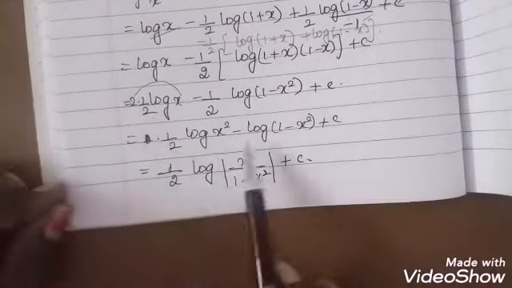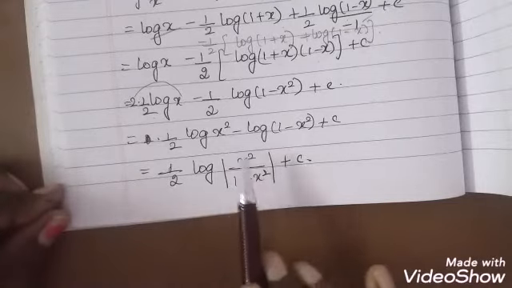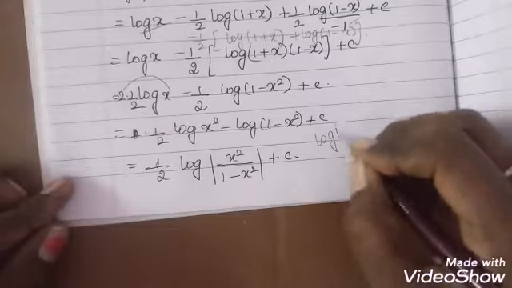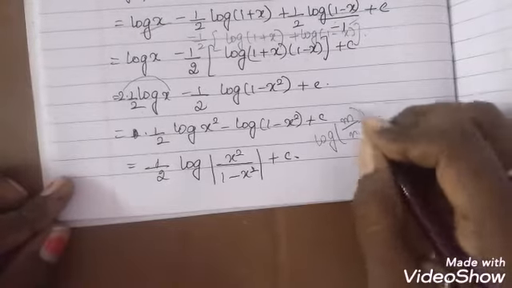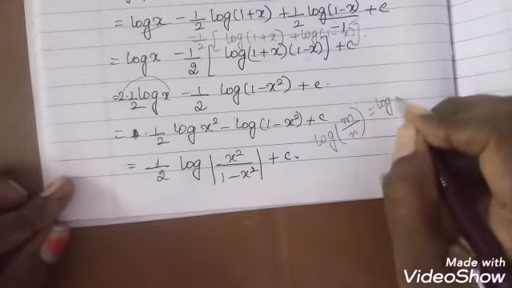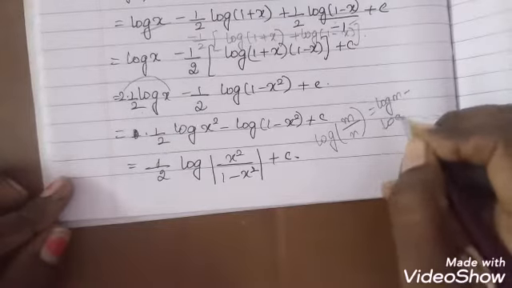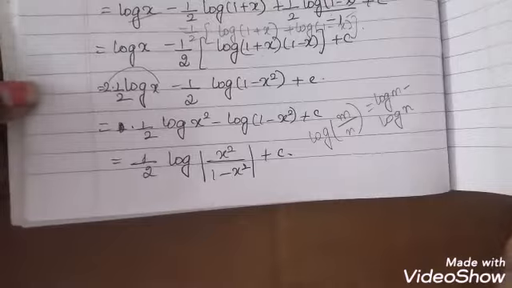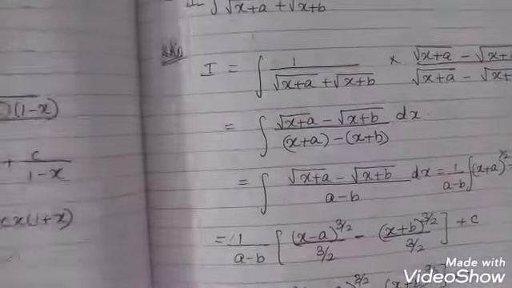So I can just take this 1 by 2 outside and write it as log of x squared by 1 minus x squared. What's the formula here? The logarithmic rule: log of m by n is equal to log m minus log n. So here this is using this rule. I'll just split and write it. Okay. Now we'll go over to the second question.